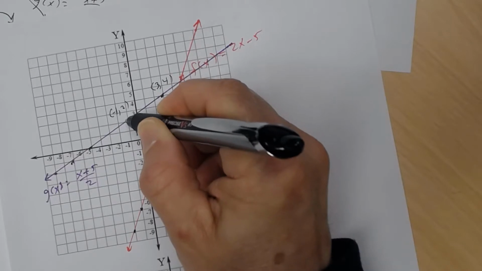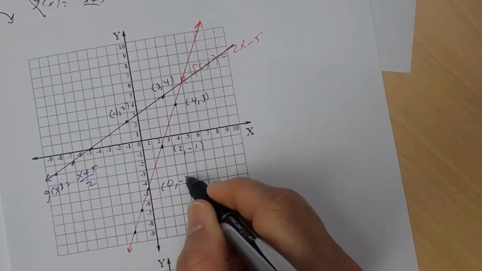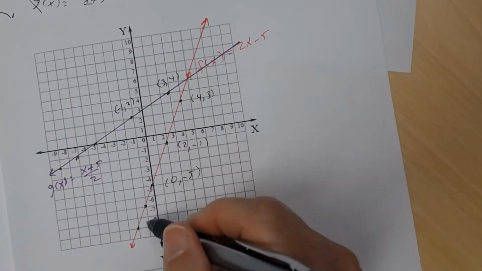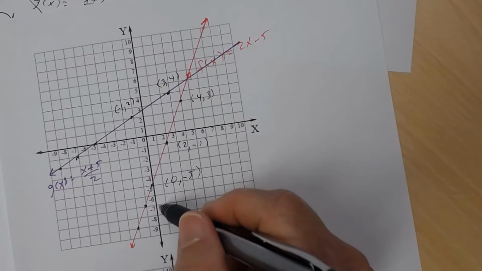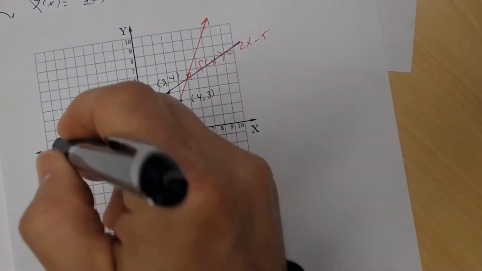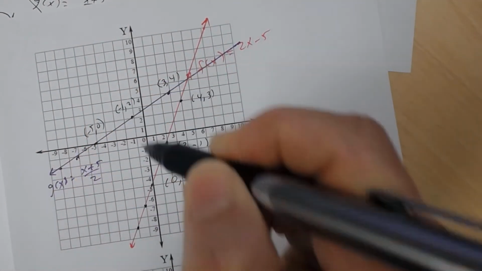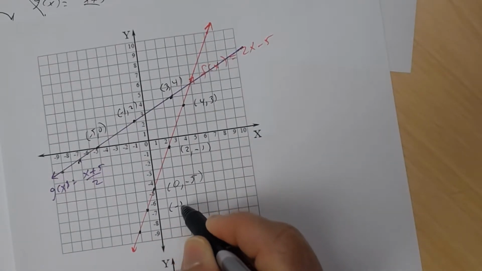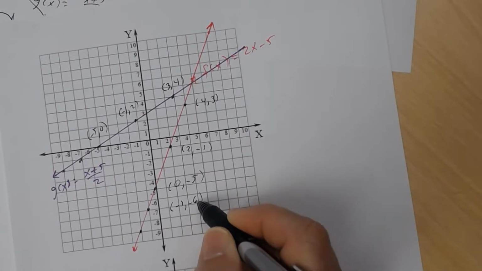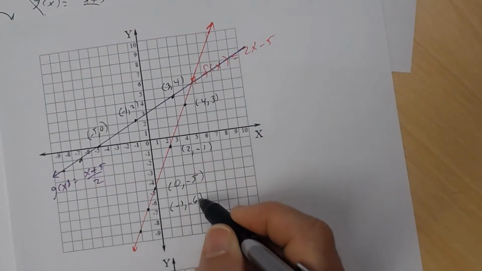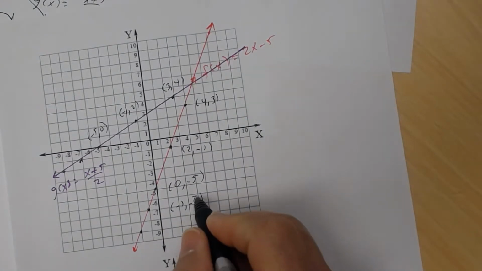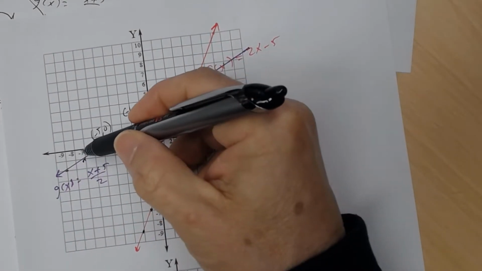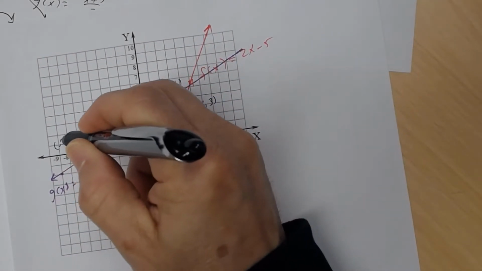Over here, if this is the point 0, negative 5, then what other point better be on the inverse? If this is on the function f of x, then the point on the inverse better be negative 5, 0. And it is right here. This point here on f of x is negative 1, negative 6. Oops, no, I'm sorry, that's negative 7. Then the other point better be negative 7, negative 1 on the inverse. And it is.